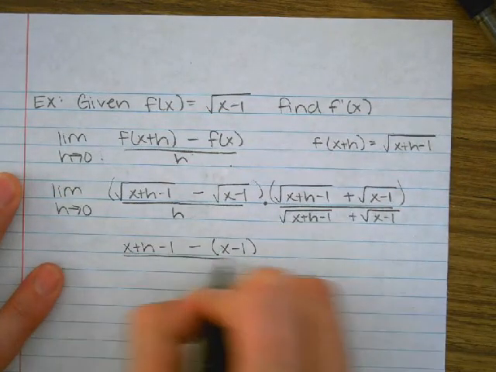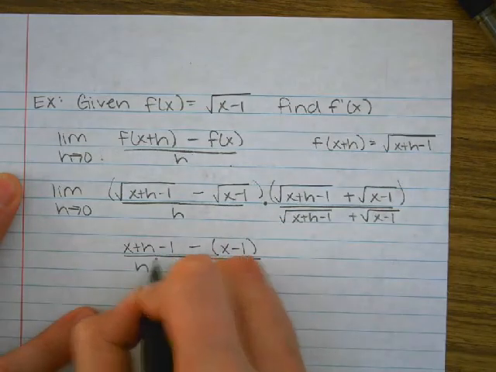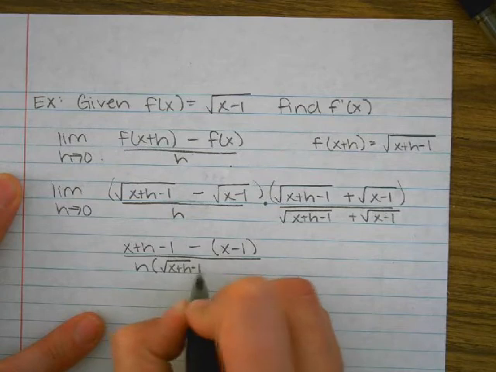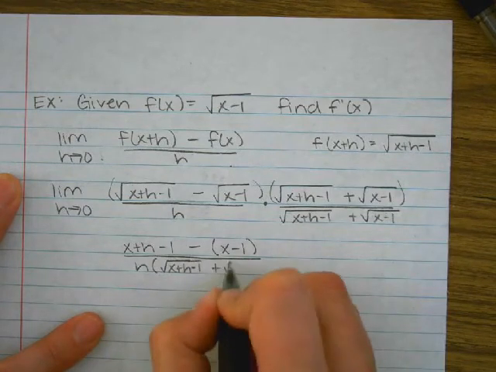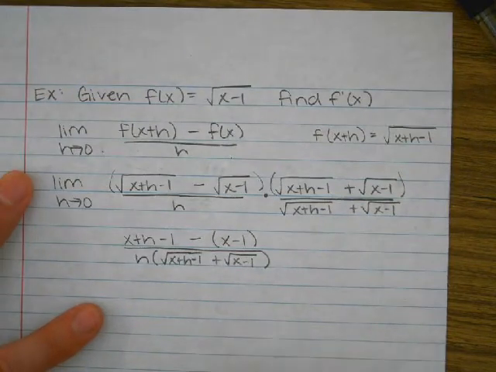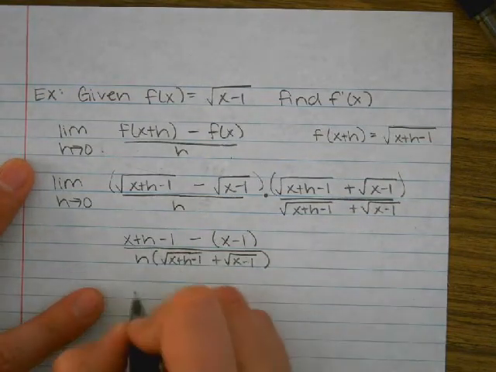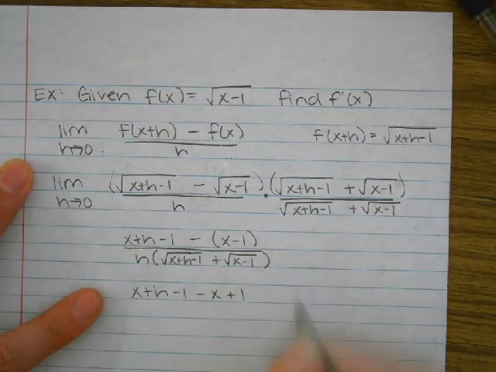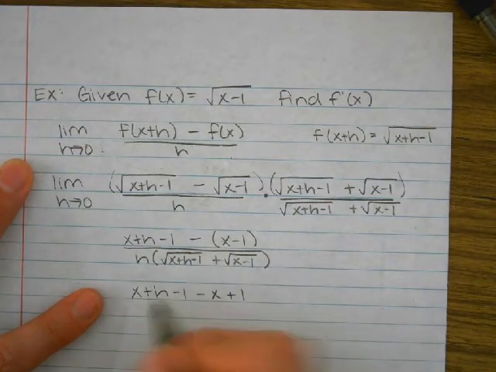And on the bottom, I'm going to go ahead and not do the multiplication. I'm going to leave it kind of in this factored form. And that's because I'm expecting a factor to cancel. That's very common with these problems for something to cancel on the top and bottom. So I'll go ahead and simplify what I have. I just distributed that negative.